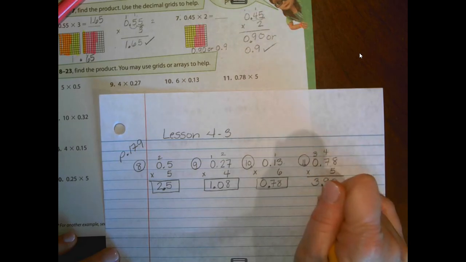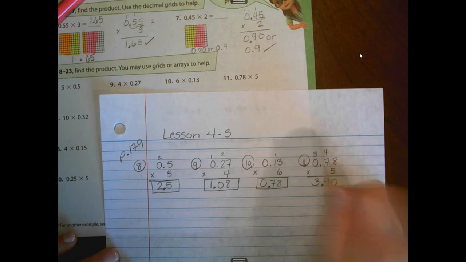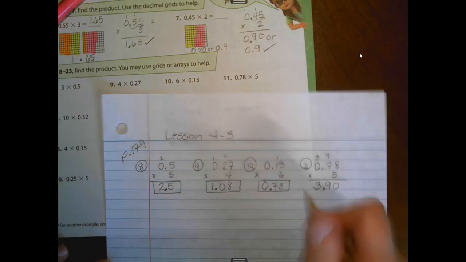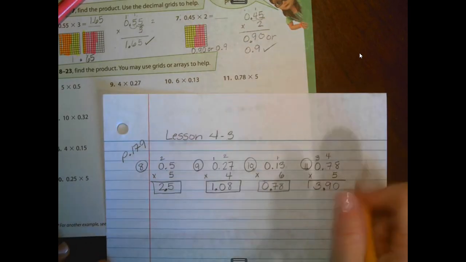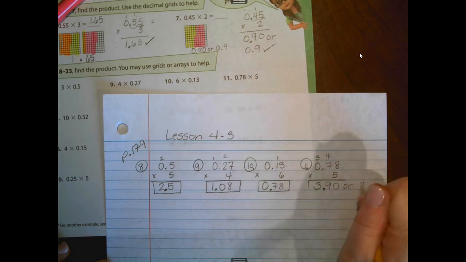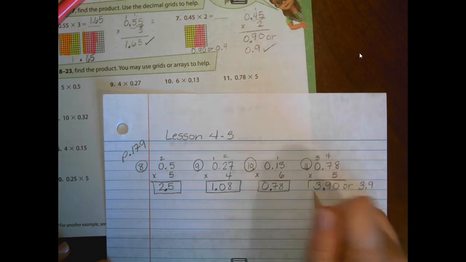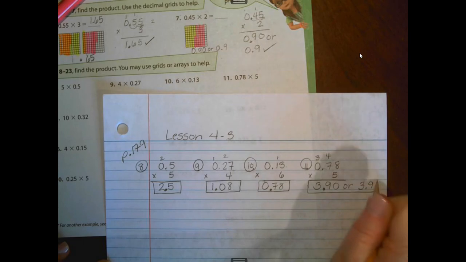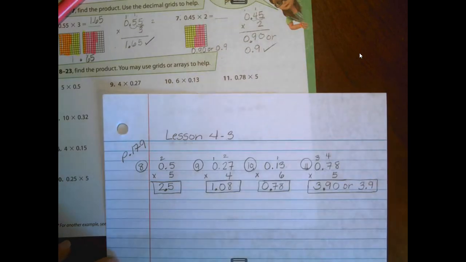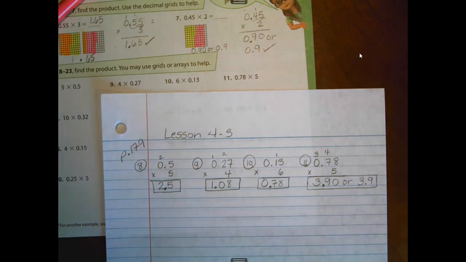We put in 2 decimal digits because we have 2 decimal digits in our first factor, 3 90 hundredths or 3 9/10 would be the equivalent decimal. Either way you want to write that would be correct. All right, go ahead and pause me and work maybe the next row, and let's see how you did.